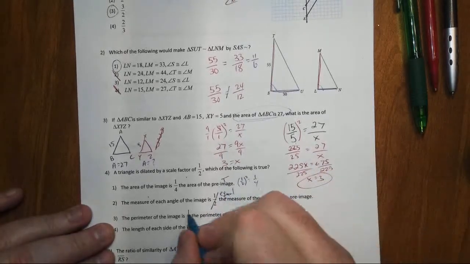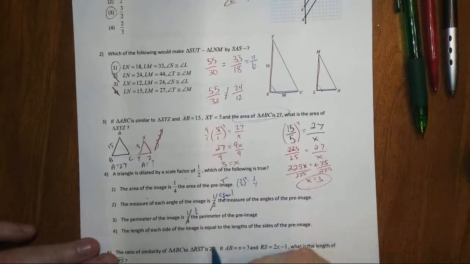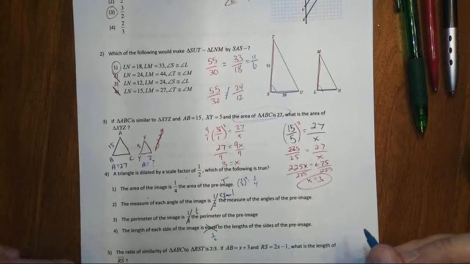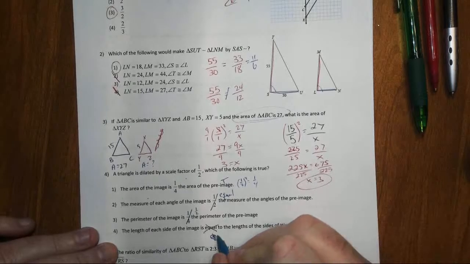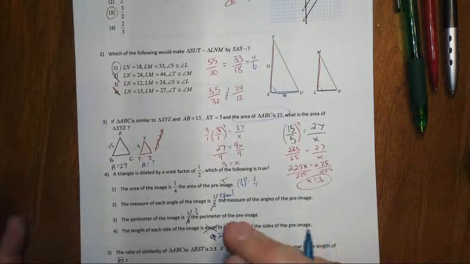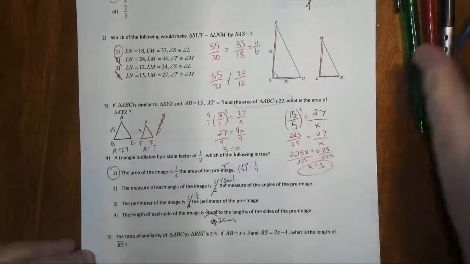The perimeter should be a half because that's the scale factor, and the length of each side is not equal. It should be half the length of the pre-image, okay? So our correct answer we're going to choose here is choice 1.